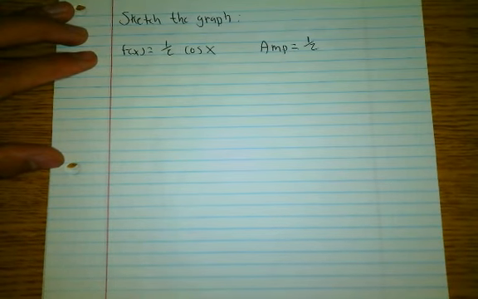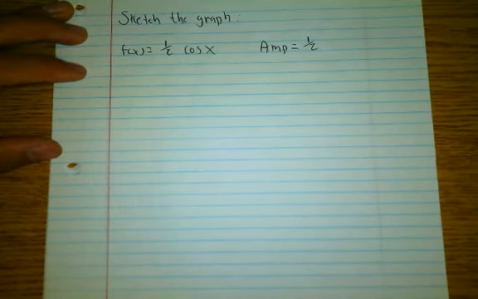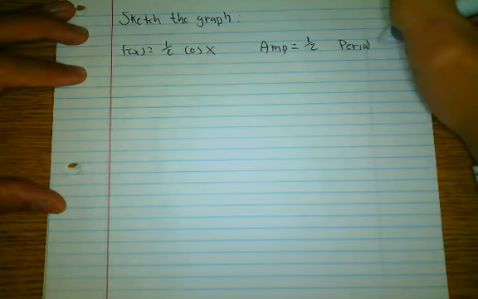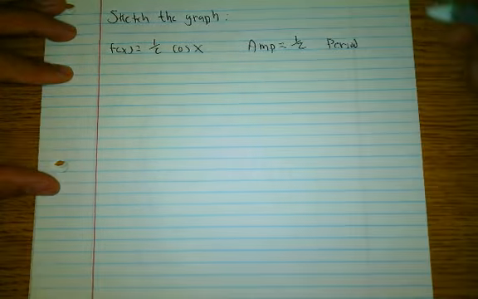Well, I'm dealing with cosine. How long was the period of cosine? Okay, here's what I'm going to do. You ready? Now that I have that information, that's all I need. And my sketch becomes super, super easy.